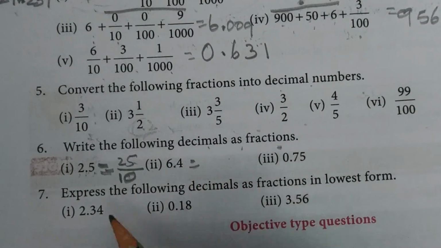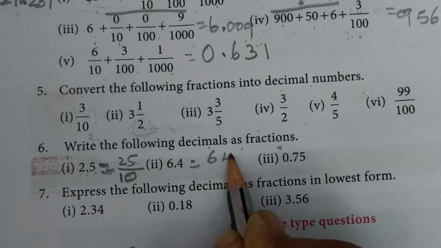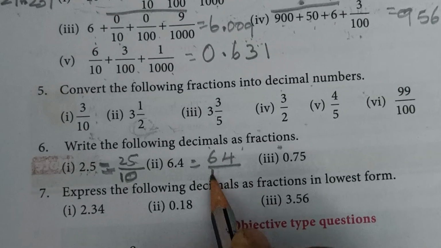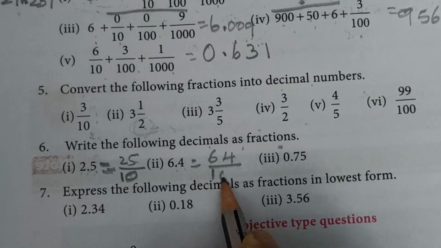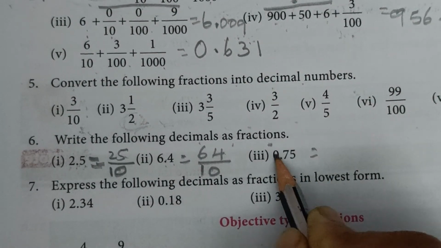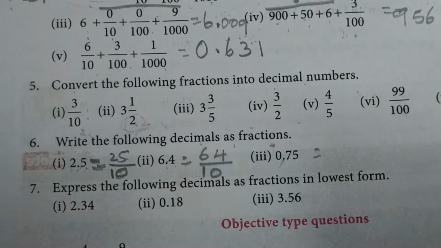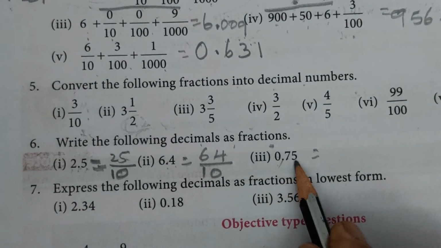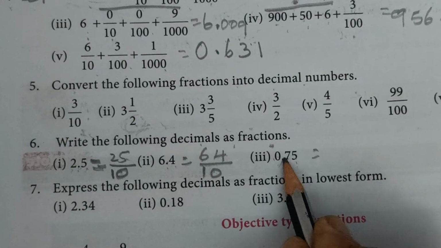Okay, next one. Same way, tell me. Remove the point. It is 64 by, with 1 after the point. One number, 1 0. Got it? Now, take out the point. It is 0, 7. If I just combine both the whole number and the decimal part, 0, 7, 5.